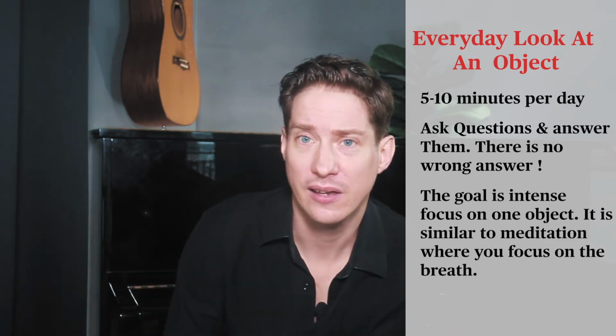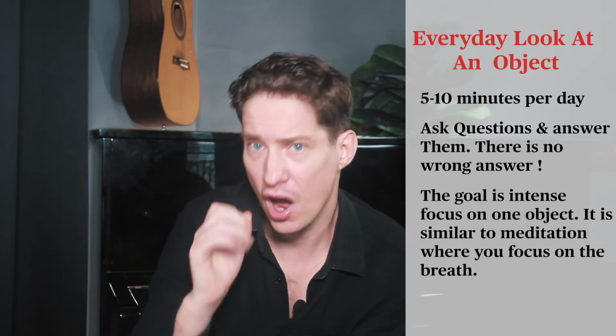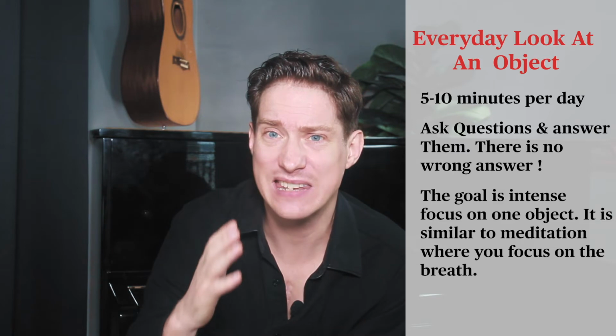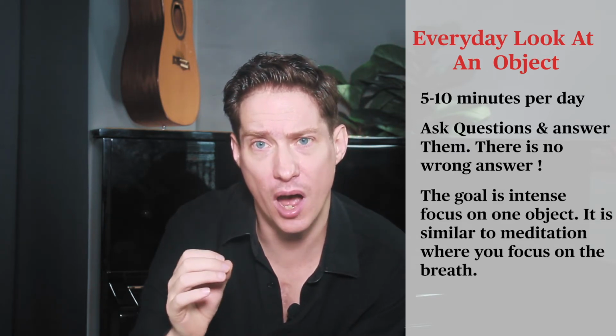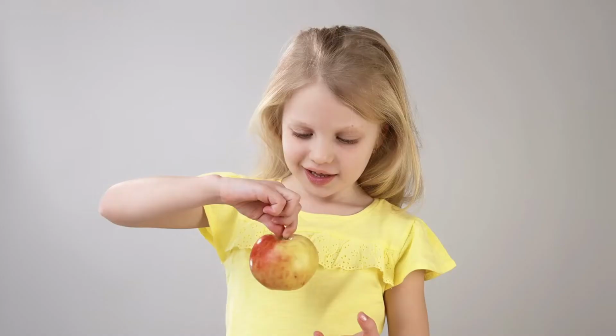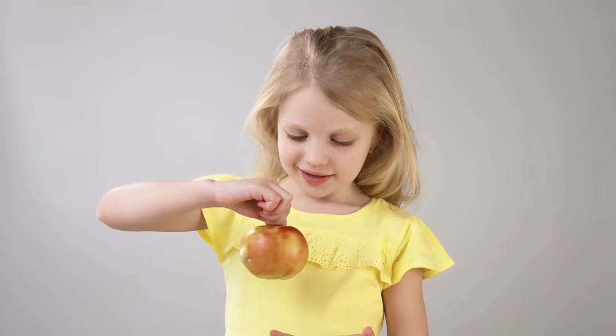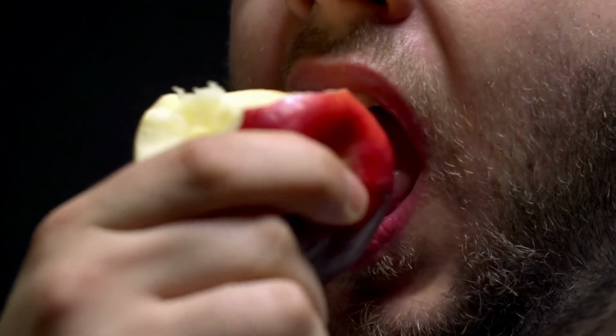Basically, exercise number 1 is to every day look at an object and ask as many questions as possible about that particular object, from a paper to an apple. Why is the apple round? Why does it have skin? Why is it red and green? Why does it taste the way it tastes?